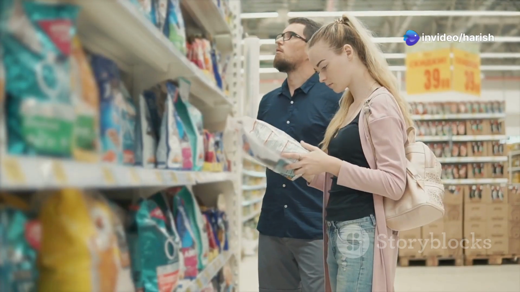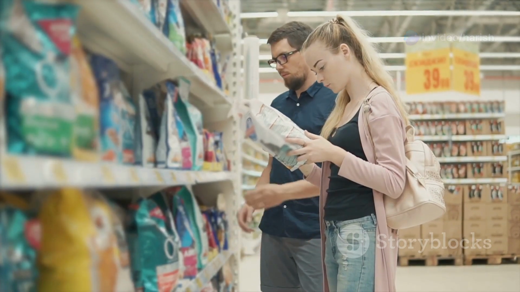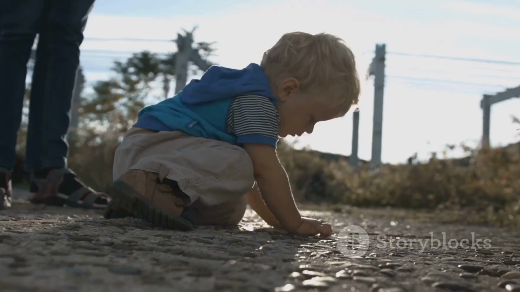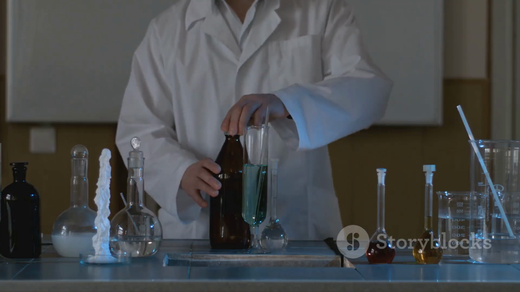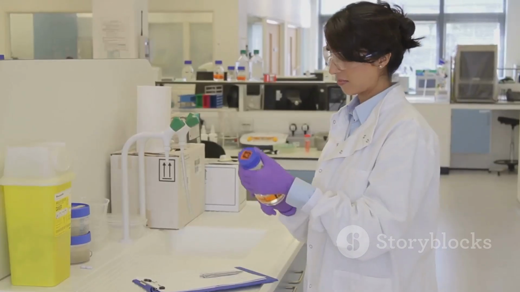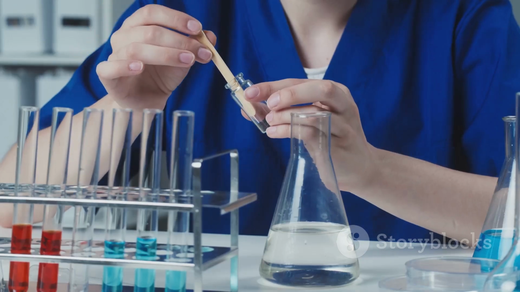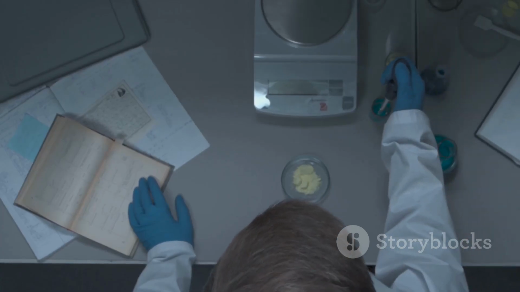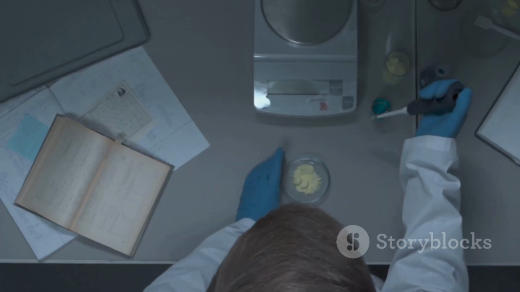Understanding these fundamental concepts of chemistry allows us to make informed decisions about the products we use, the food we eat, and the environment we live in. So, next time you're curious about what's in your water, your food, or even the air you breathe, remember the power of analytical chemistry. It's the science that helps us understand the world around us, one measurement at a time.